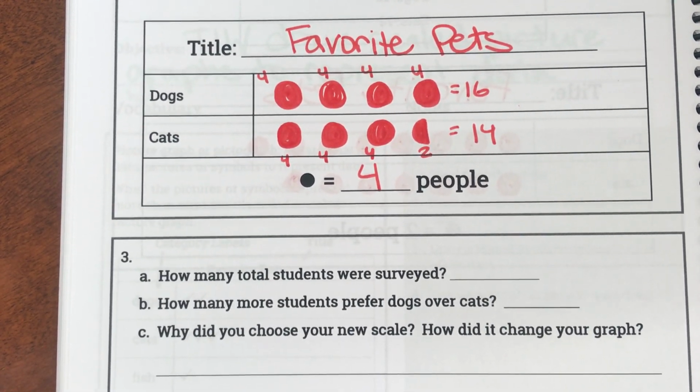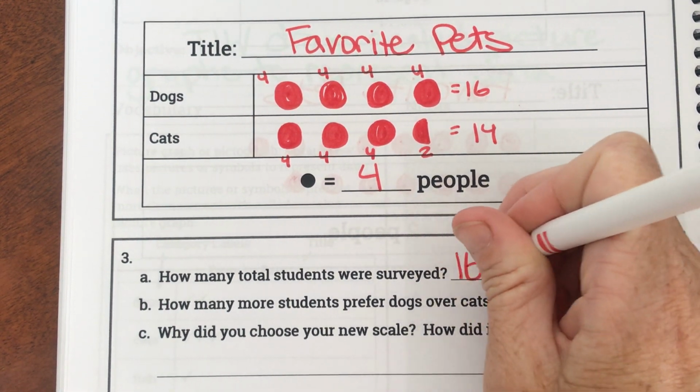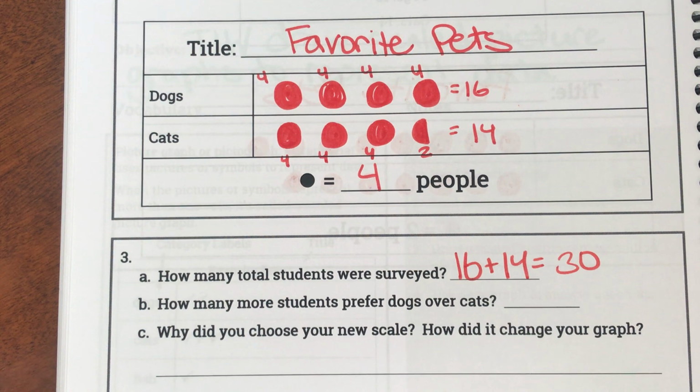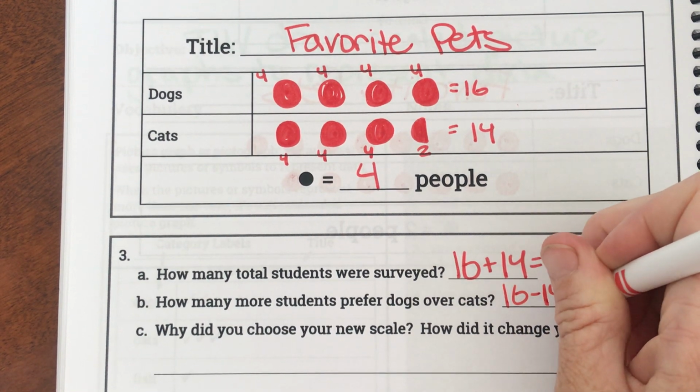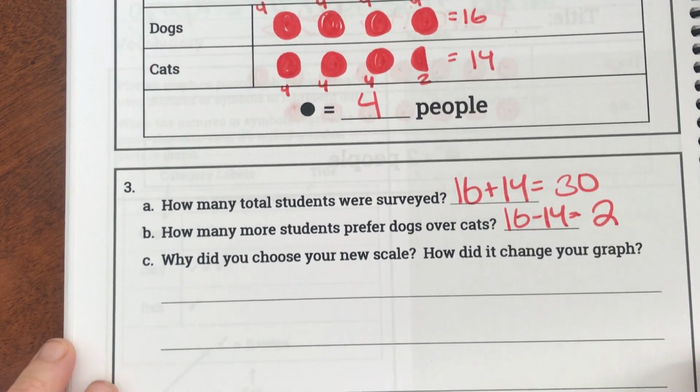My questions. How many total students were surveyed? Well, if 16 liked dogs and 14 liked cats, that would be 16 plus 14, which equals 30. How many more students preferred dogs over cats? Well, that would be 16 minus 14, which equals 2. And why did you choose your new scale? How did it change your graph? So I chose my new scale.